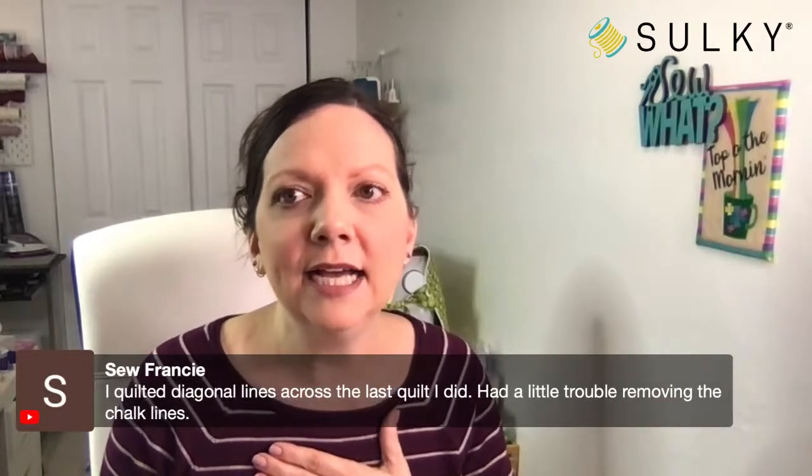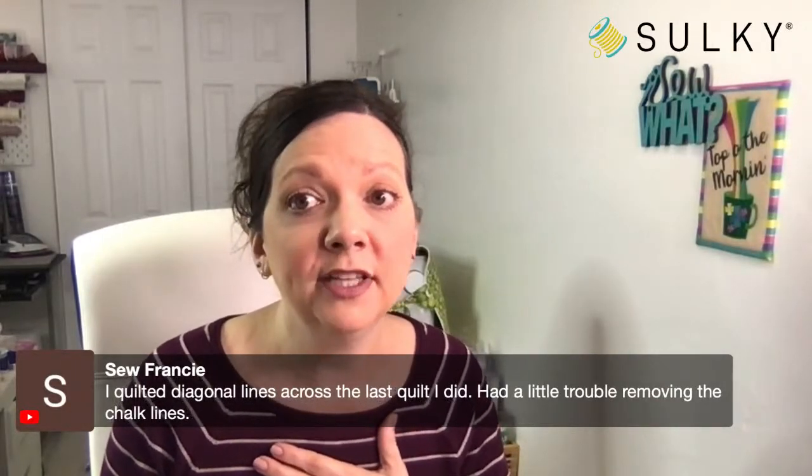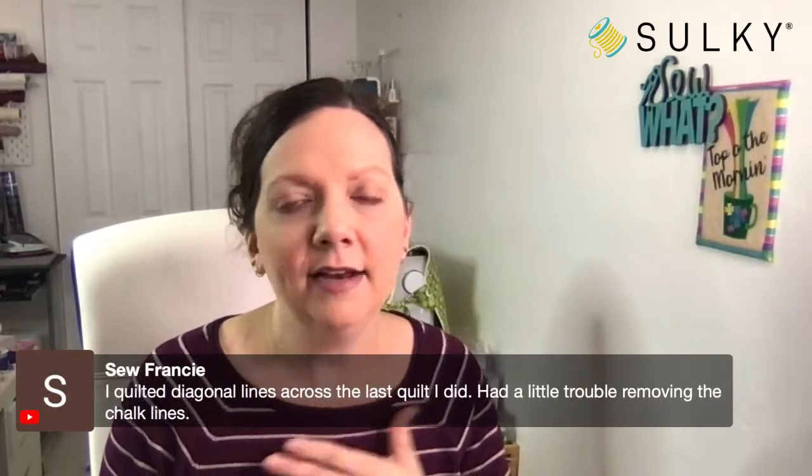So Francie says, I just did that. Threw it in the wash. So quick and easy. Love it. And yes, I quilted diagonal lines across the last quilt I did. Had a little trouble removing the chalk lines. I find that it's such a problem. You know, especially if you can't really see the chalk lines sometimes, depending on the fabric that you're marking. And so then you try to mark it a little heavy-handedly, and then you really can't get rid of those markings and it becomes a bear. So using that sticky Fabri-Solvy is definitely the solution if you have had that same problem with removing chalk on any project, really.